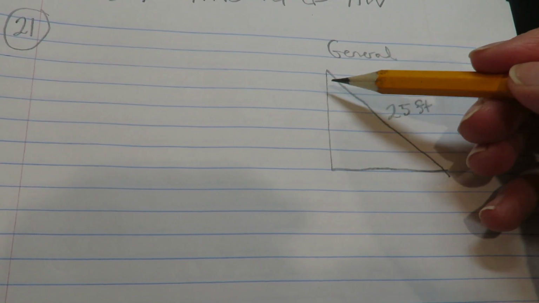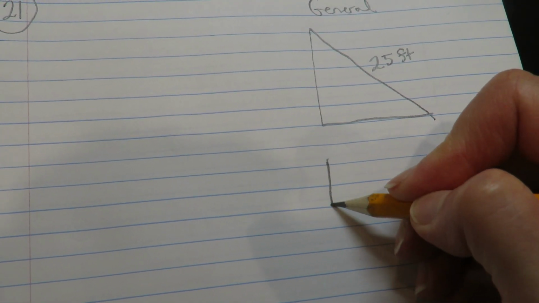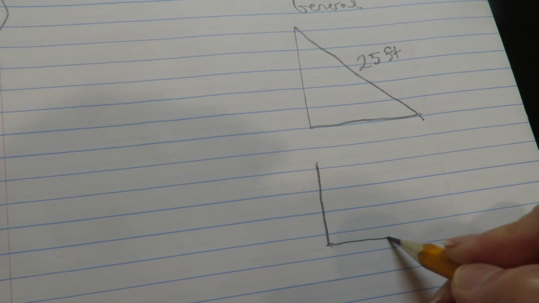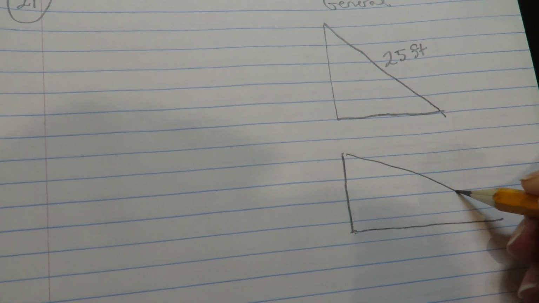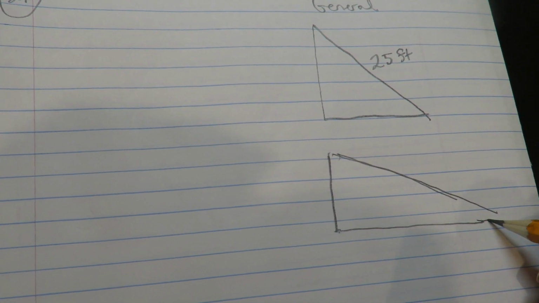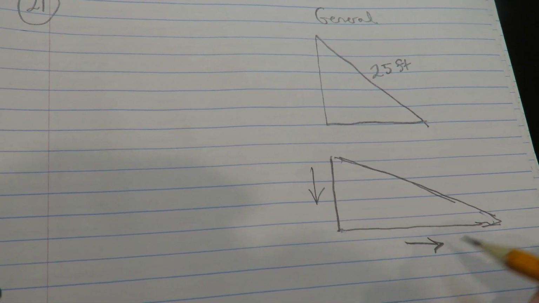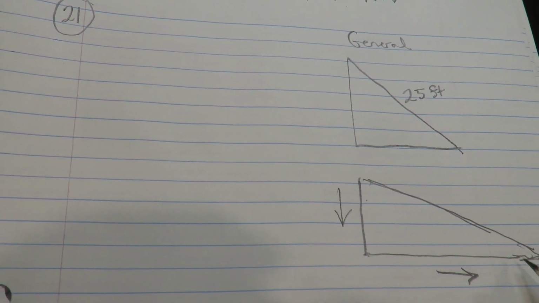What is going to change with time is that the ladder is being pulled away from the wall at a rate of 2 feet per second. So over time, this side is eventually going to get smaller and this side is going to get longer, because as you pull the ladder away from the wall, this side goes down and this side gets larger, and eventually the ladder will be flat on the ground.